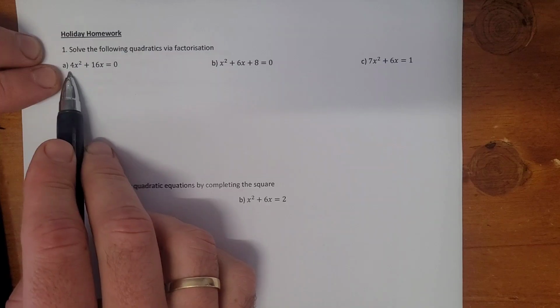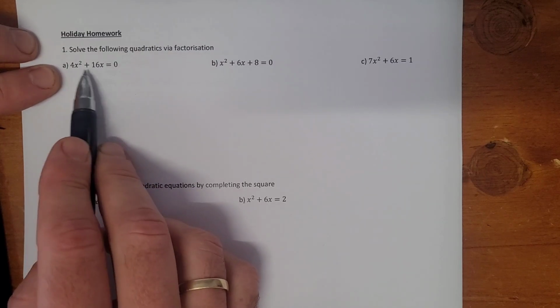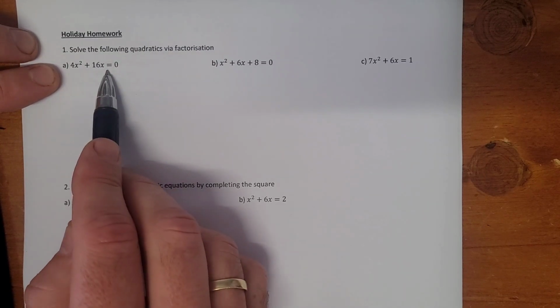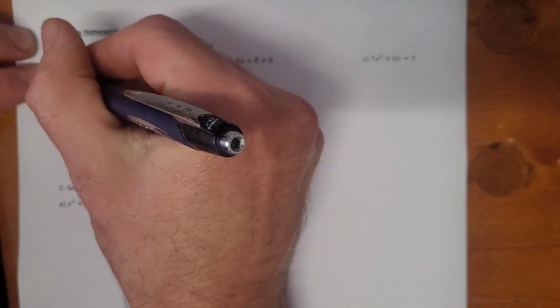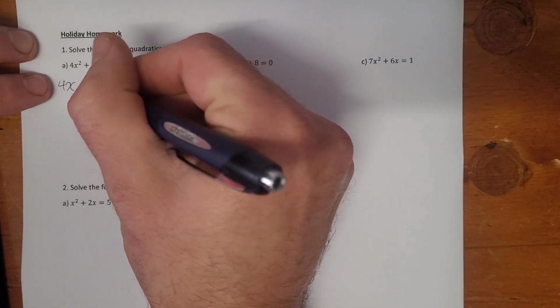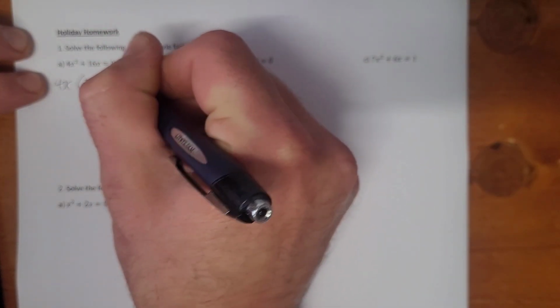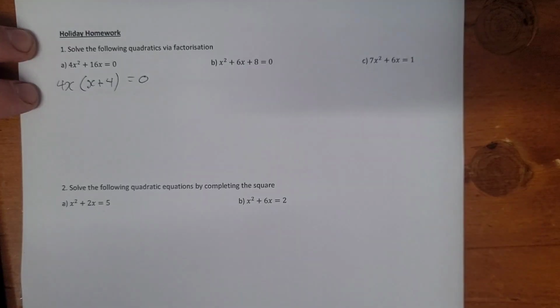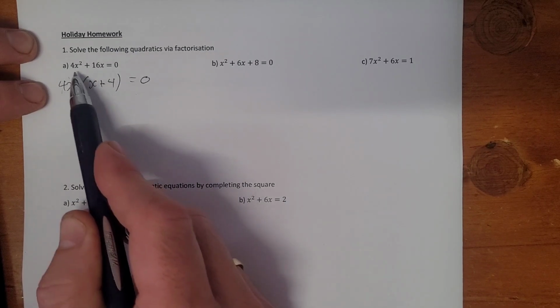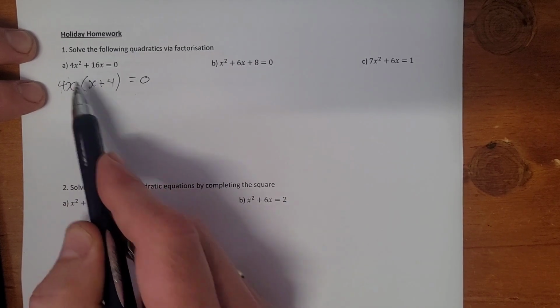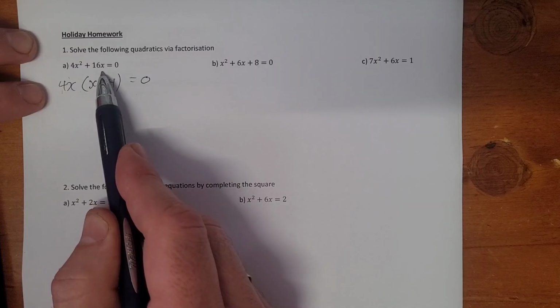So with this first one here, we can see we've got two terms. So all we need to do there is go, what's common to both of these? We can see that x is common and the number 4 is common. So we'll factorize 4x, and that will leave us within brackets, we'll have x plus 4. The way we can check that we're on the right track is that if we expand this, 4x times x would give us the 4x squared, and 4x times 4 would give us the 16x.